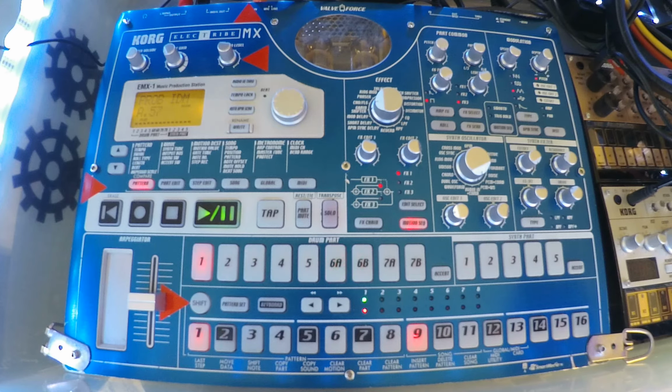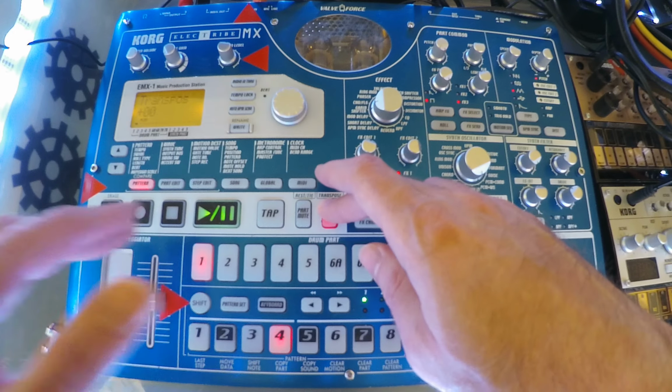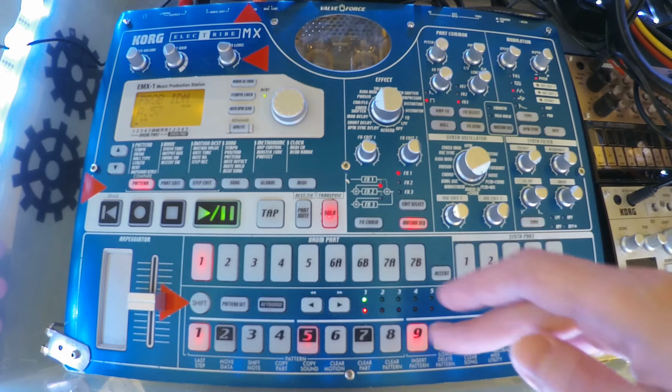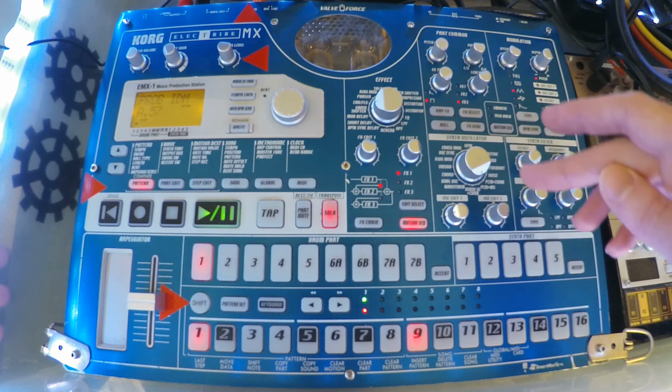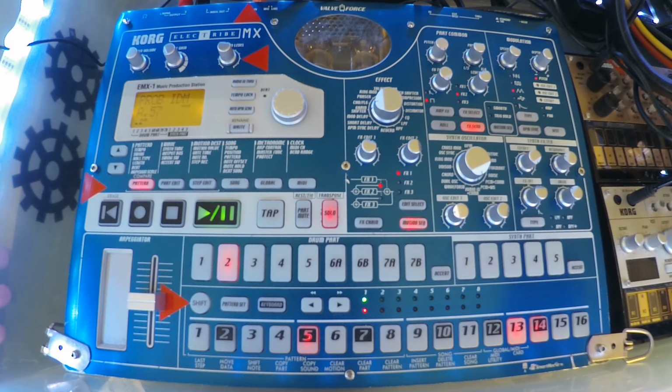As you know, the Electribe X series does not include probability for drums, but I figured out a way to sort of imitate it here and to do other things as well. So let's see. I put the kick drum on the 1 and the 9, and then the snare on the 5 and 13. These are the drums with full probability, you might say.